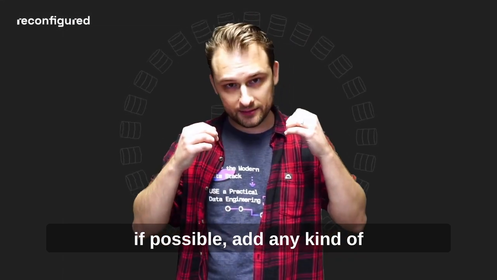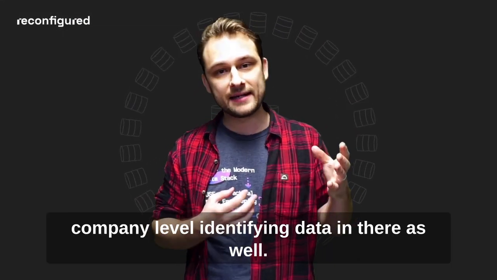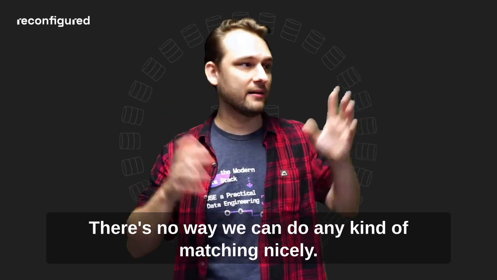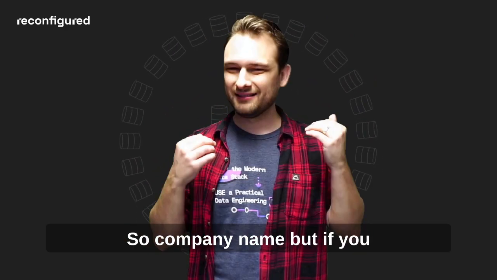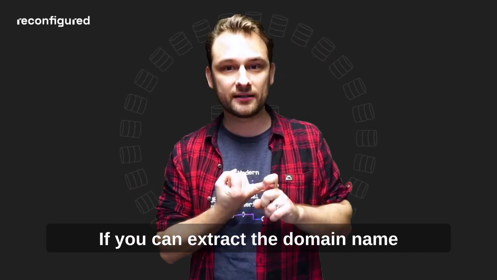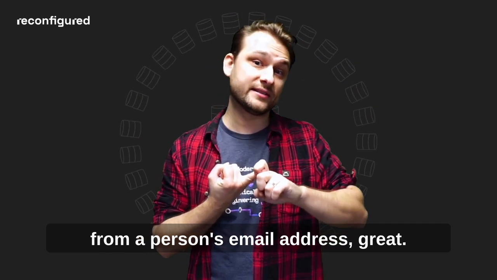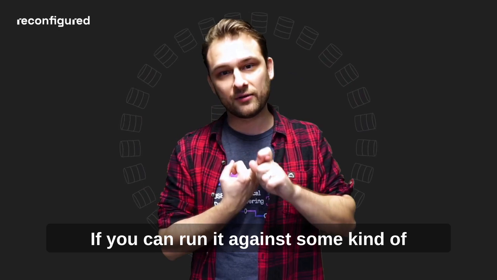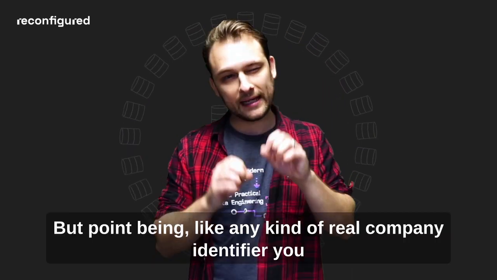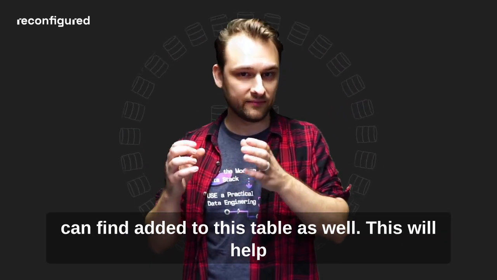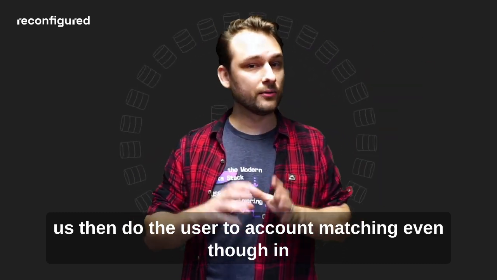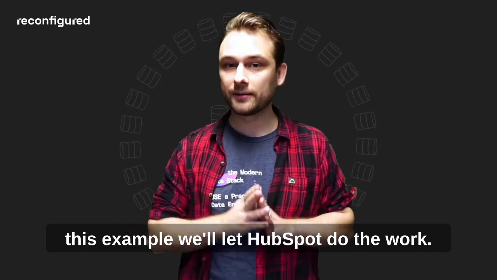If possible, add any kind of company level identifying data in there as well. Company name is not a good one. There's no way we can do any kind of matching nicely. So company name, but if you have something like website, great. If you can extract the domain name from a person's email address, great. If you can run it against some kind of enrichment API, even better. But point being, any kind of real company identifier you can find, add it to this table as well. This will help us then do the user to account matching, even though in this example, we'll let HubSpot do the work.